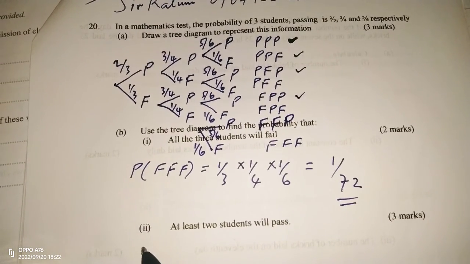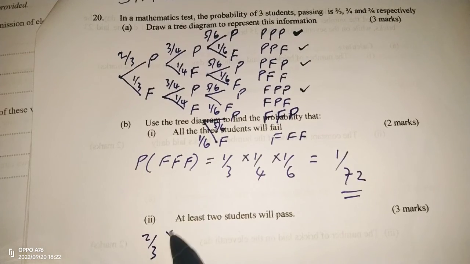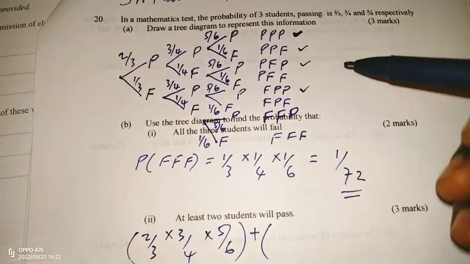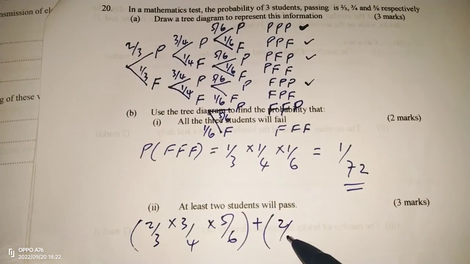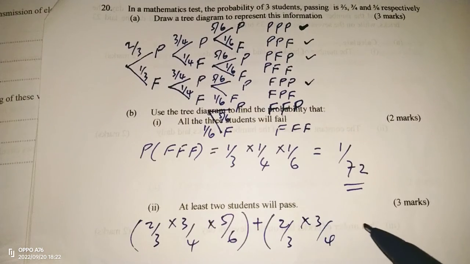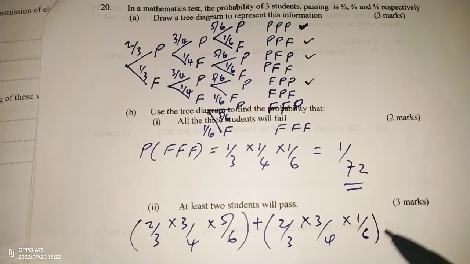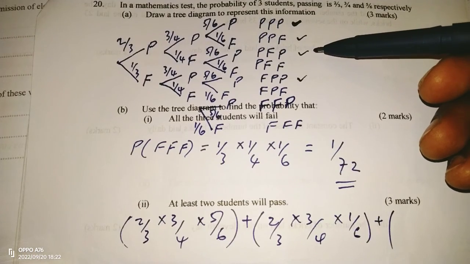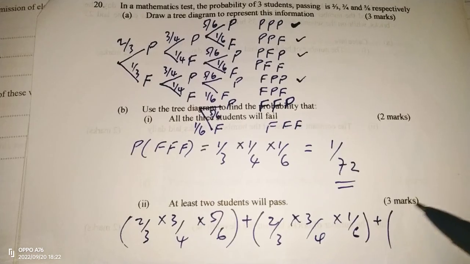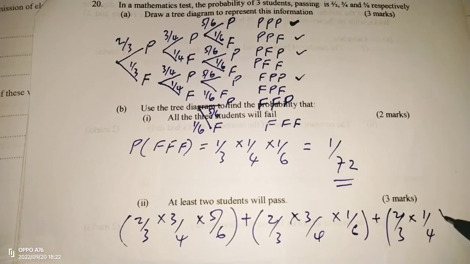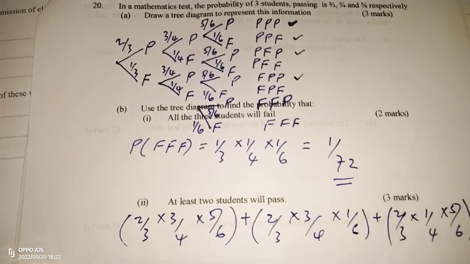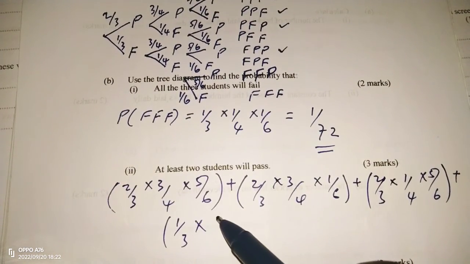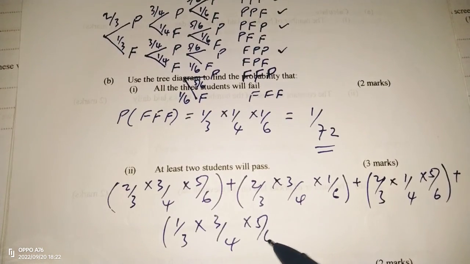So we will have the probability of passing, whereby it is 2/3 times 3/4 times 5 out of 6, or the other case is whereby we have passing, passing, then failing. So 2/3, 3/4, and only one failing, which is 1/6. Or the second last, we will have passing, failing, then passing. So 2/3, 1/4, and 5 out of 6. Or the last case, whereby we are failing, then passing, passing. So it can be a third multiplied by 3/4 multiplied by 5 out of 6.